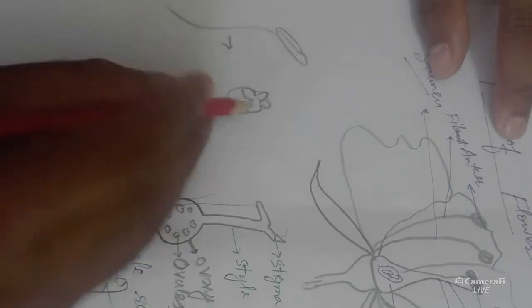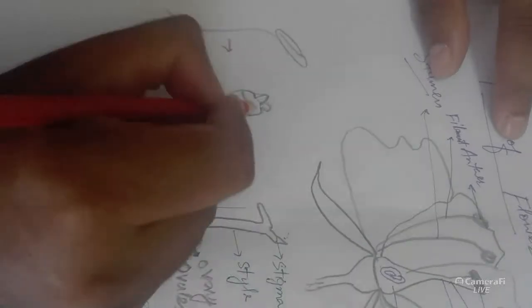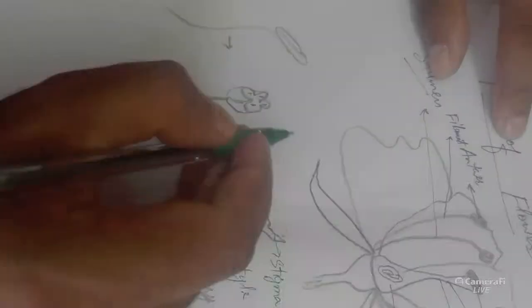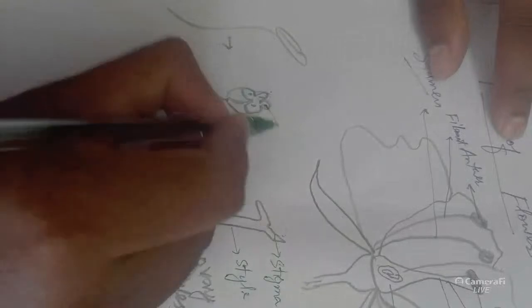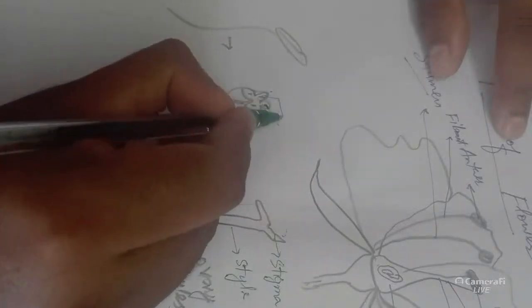Now what is this? We have small sacs like this. These are the pollen sacs.